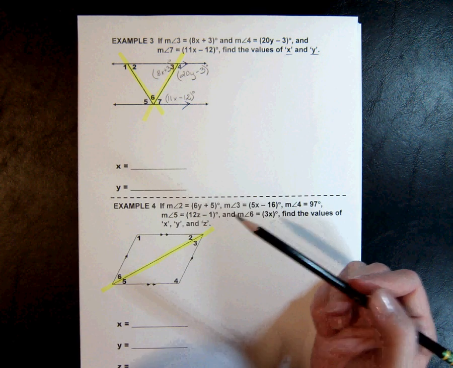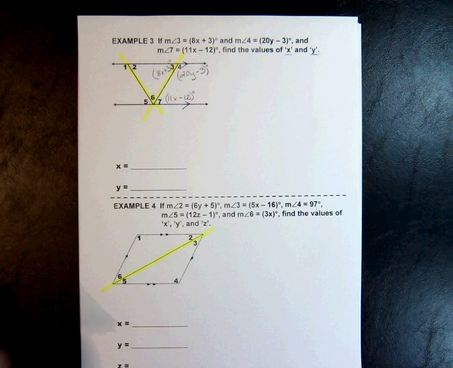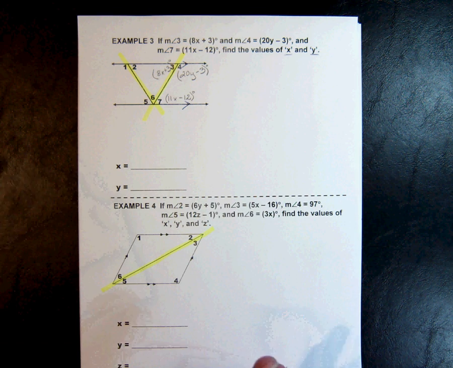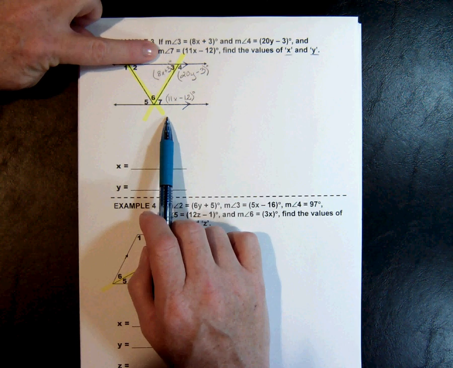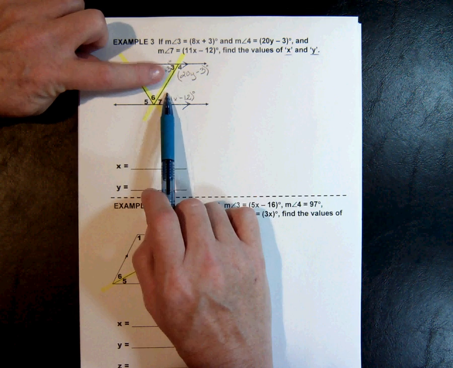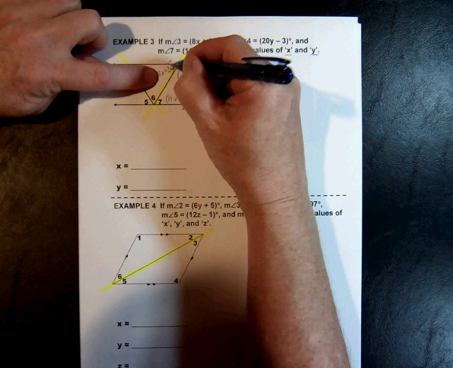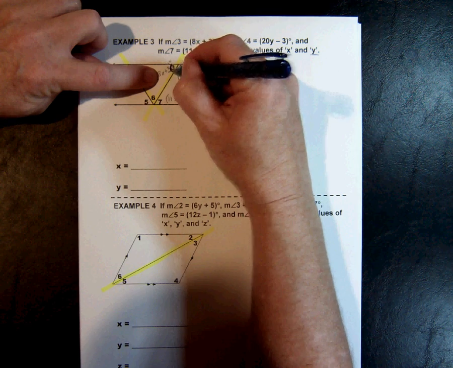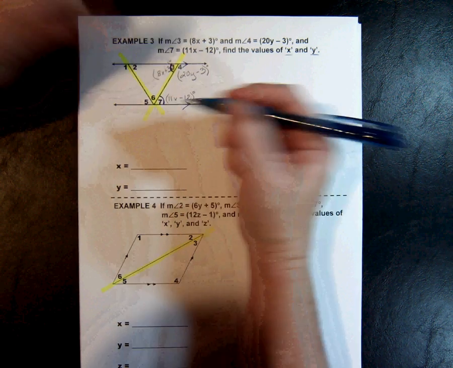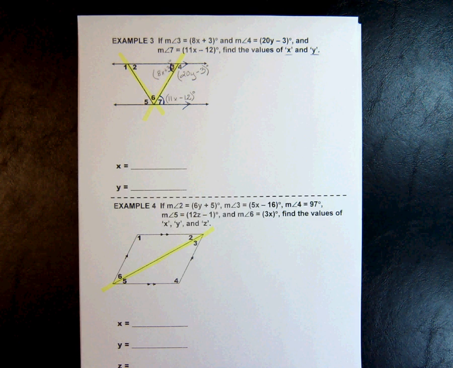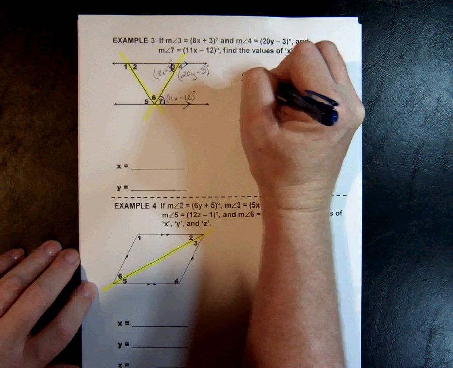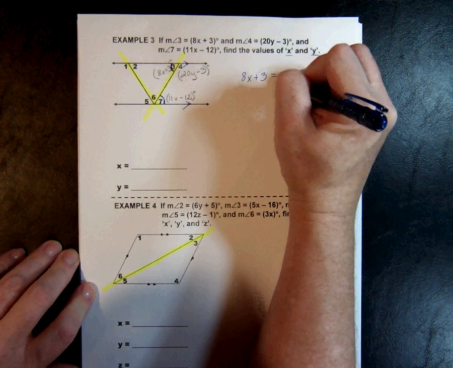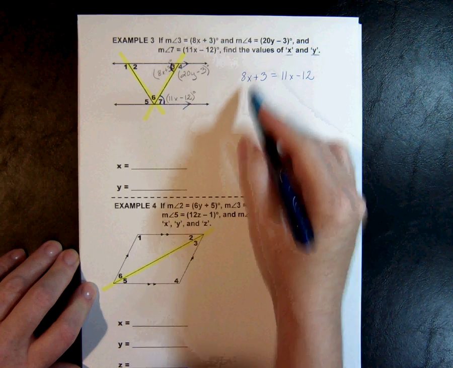But let's look at something that we can state as congruent. Again, where's our interior and our exterior? These are on the inside. Any angles up here would be on the outside. But notice how everything in this whole diagram is on the inside. So angle 3, don't try to make that a 33, and angle 7 are what? Alternate interior angles. Therefore, they are congruent to each other. When you work out 8x plus 3 is equal to 11x minus 12, working through the algebra.